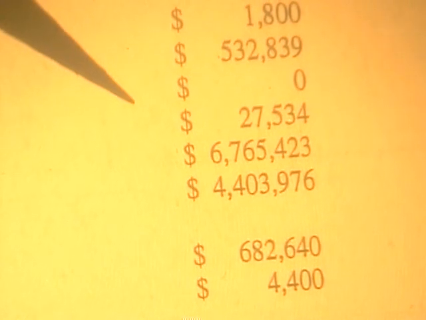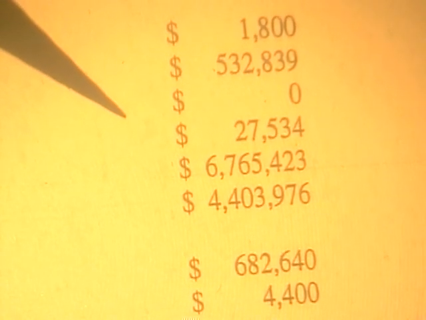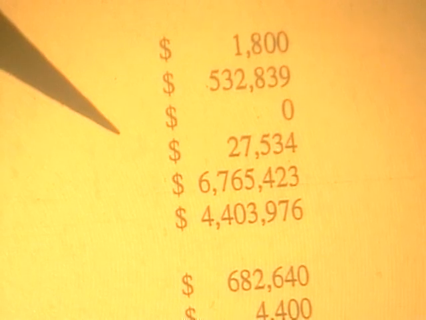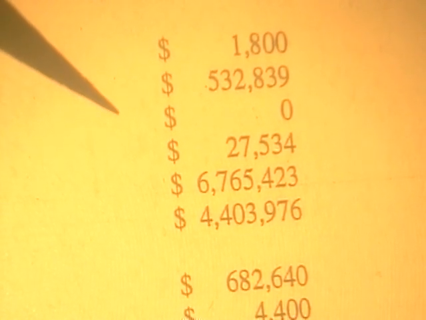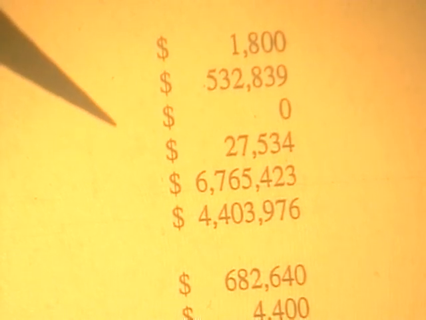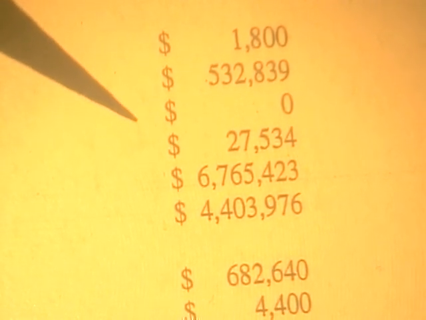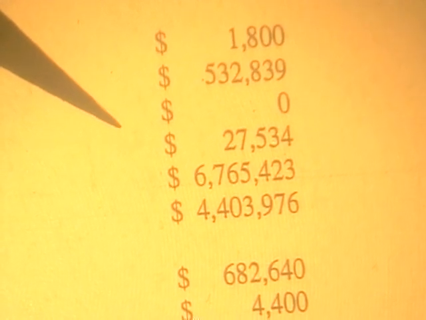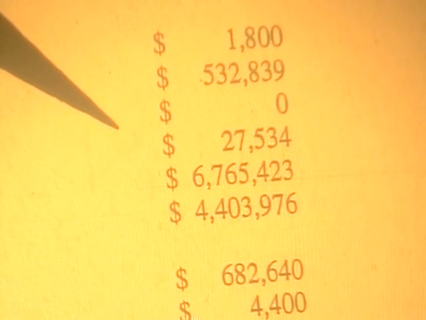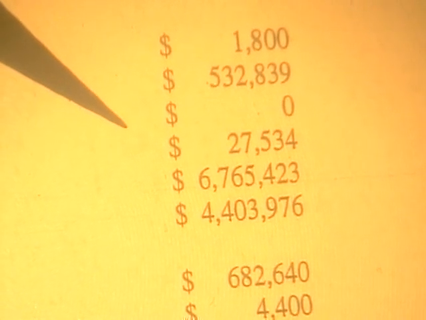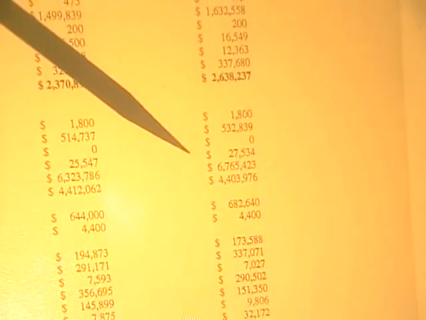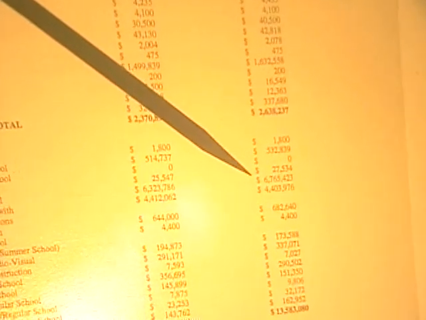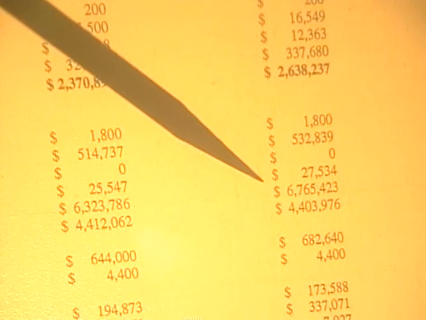Part of the contract means that we get additional state aid. We have to take a look at what the foundation aid was in 2006-2007. We then take 3% of that amount, and then we add it back to that foundation aid, and that gives us the amount of state aid that we can use for this current year, which comes out to $9,020,188.